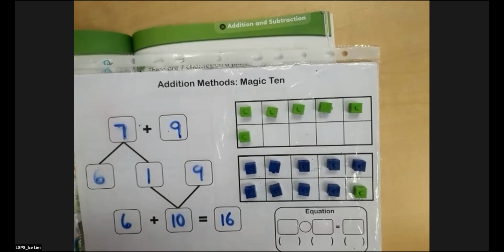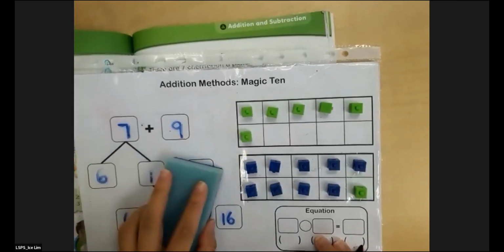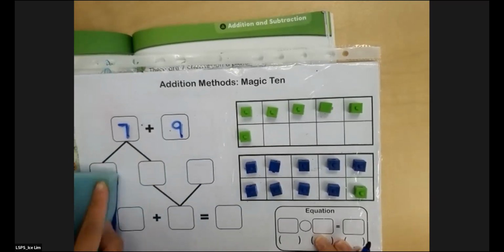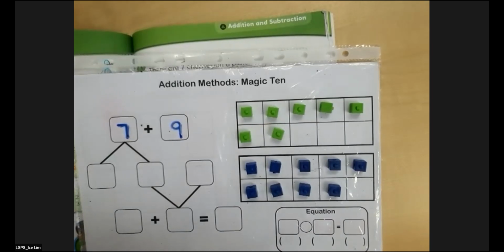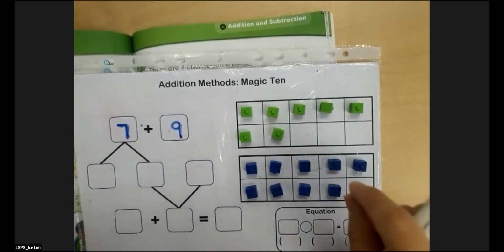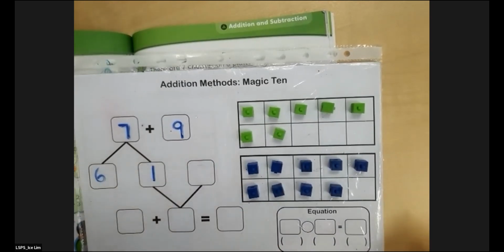Okay, one more time. One more time. I take the 7 here. The 7 green little cubes. I split this into 6 and 1. The number 1, 6 and 1. Shasa, please help. Thank you.